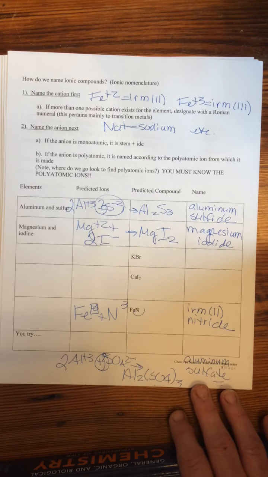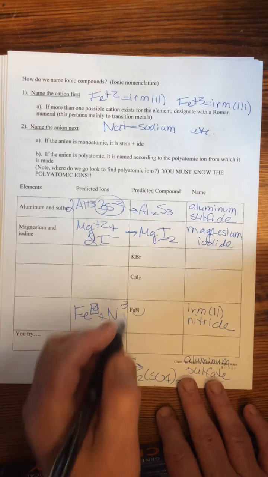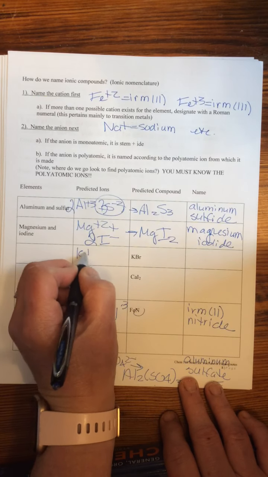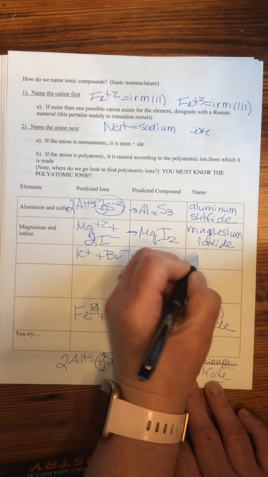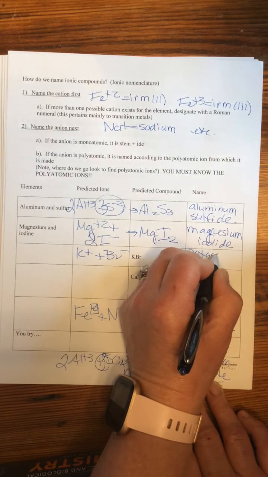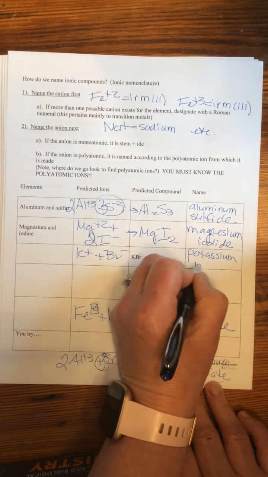K plus, Br minus, potassium bromide, etc.